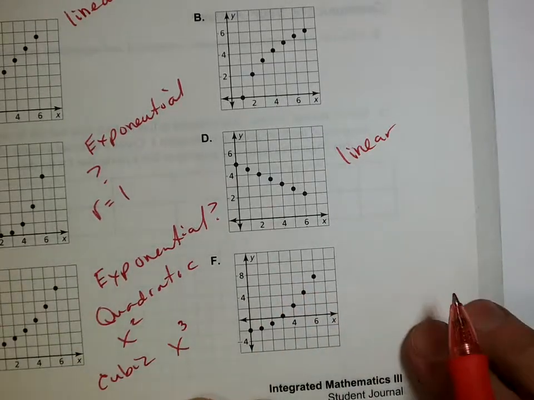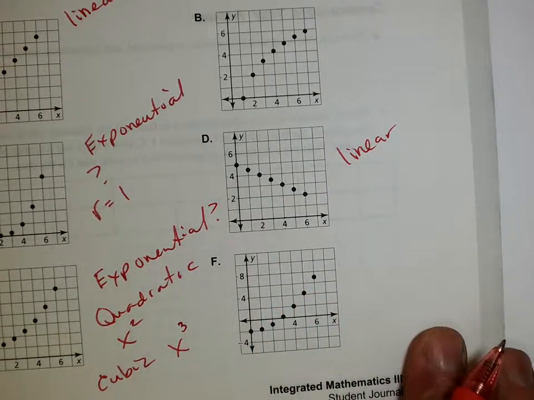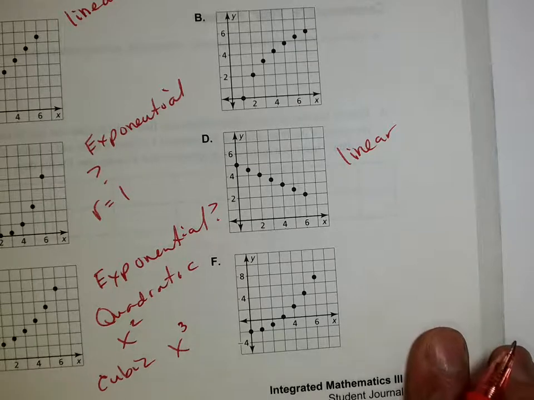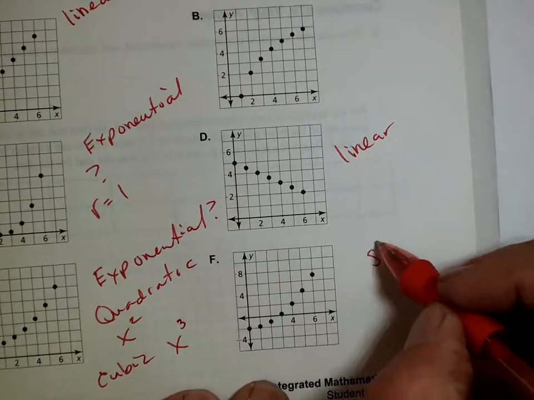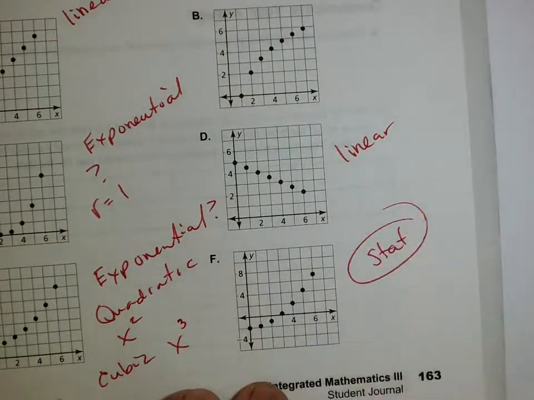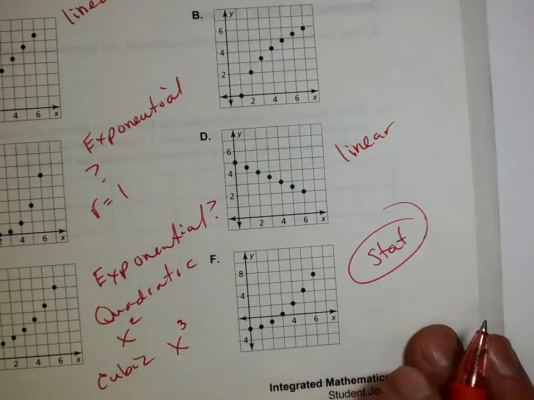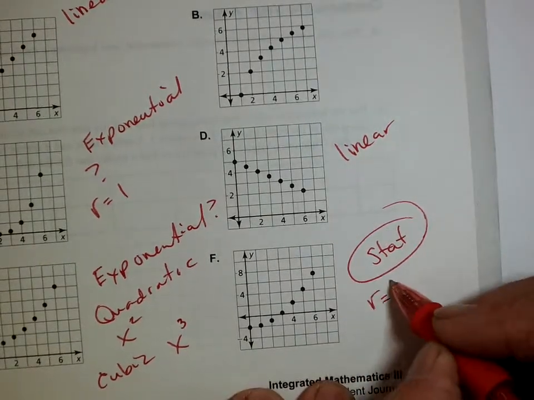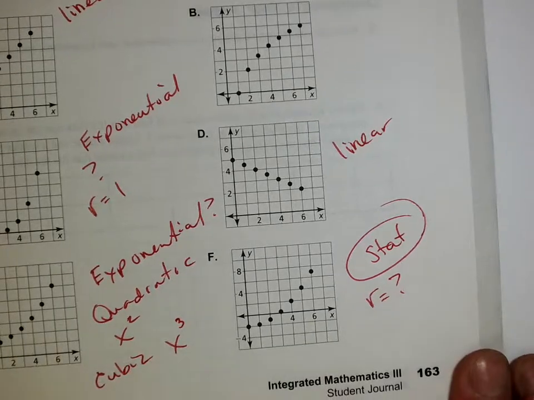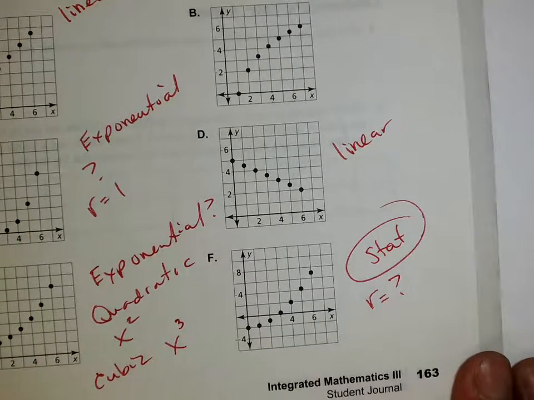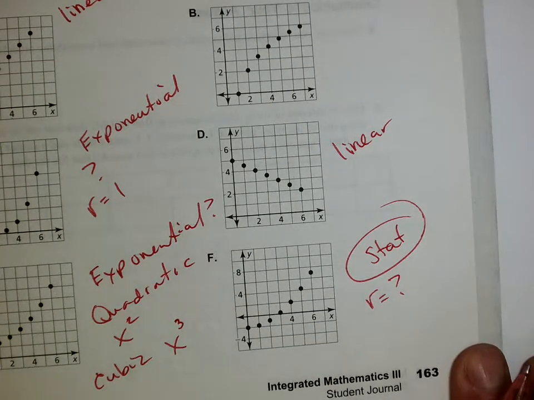The only way we can really tell is if we put it in our stat button, right? Put all the data in, and we can try all the different variations. We can try the R values for quadratic. We can try the R value for exponential. And if we get an R value that's really a good R value, we pick it, right?